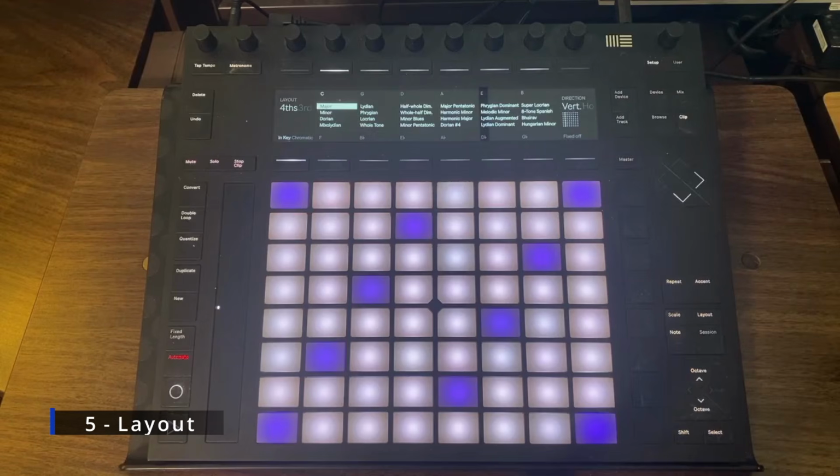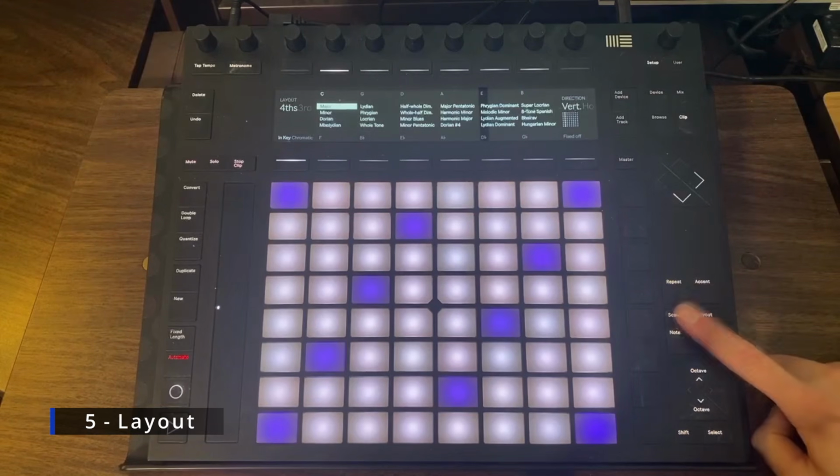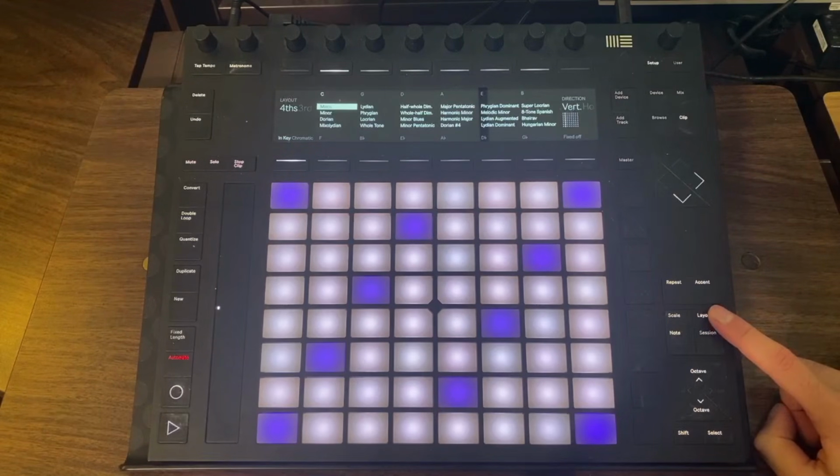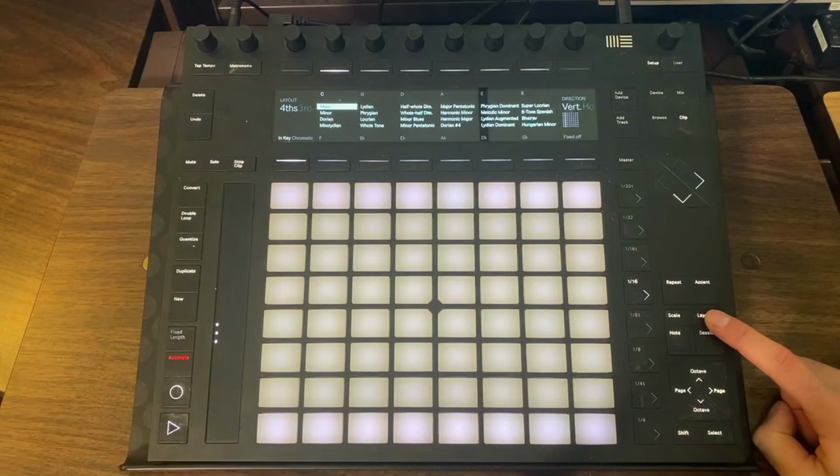All right, next let's look at the layout button, which is right beside the scale button. The layout button will actually change the way you interface with whatever instrument you have selected. In this case, we still have our bass sound. We have a 64 pad grid to play that bass sound. But if I hit this layout button, you'll notice that it completely changes. And this is what is called a melodic sequencer.